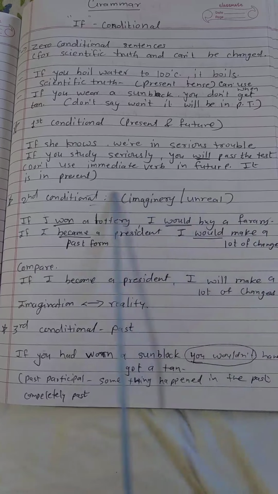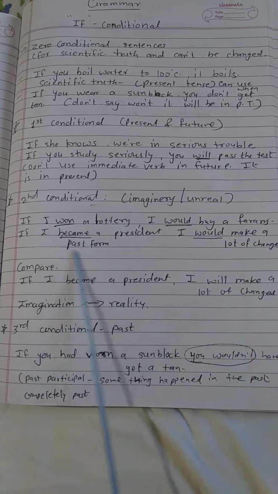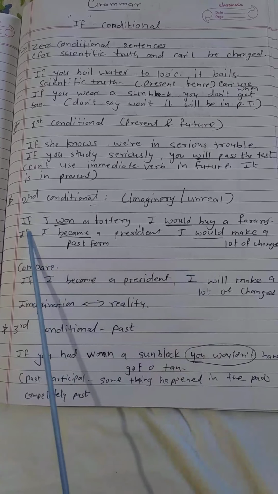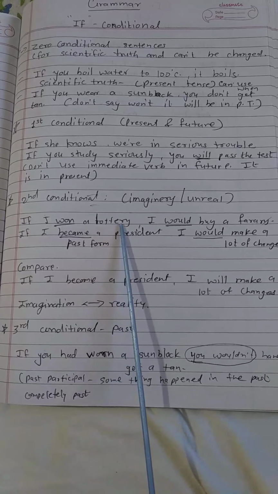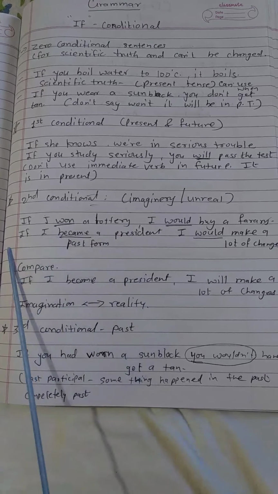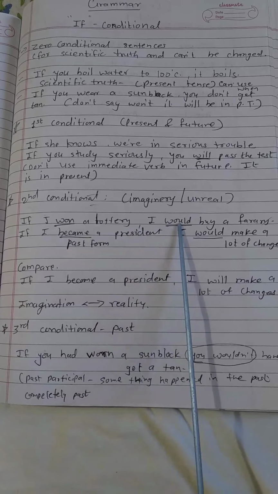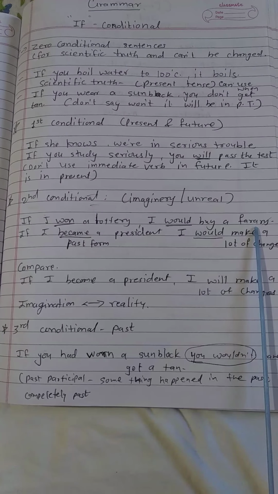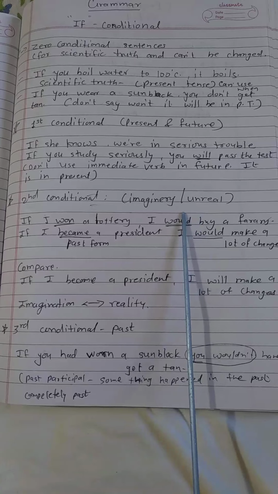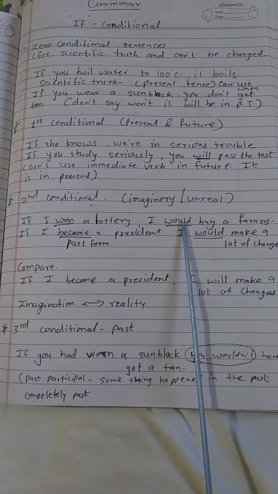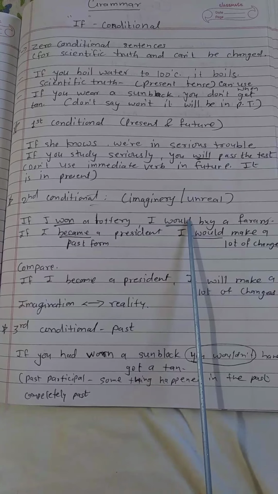So imaginary or unreal facts are shown in the second conditional. If I won a lottery, see, this is imagination, right? If I won a lottery, past tense, I would buy a farm. So would is used, that is also in past, the past tense of will. Got it?